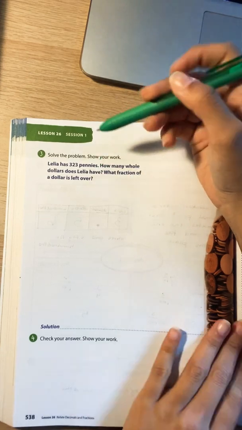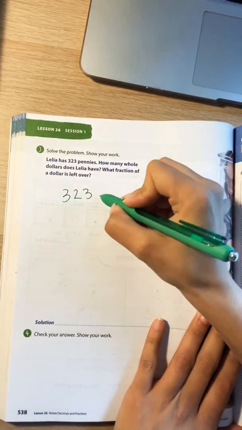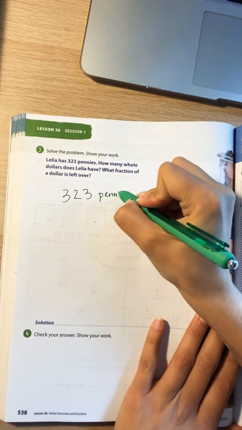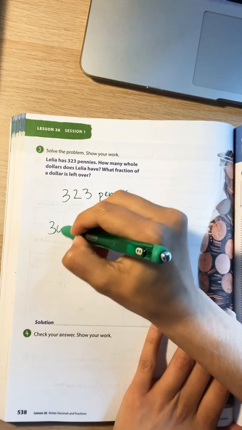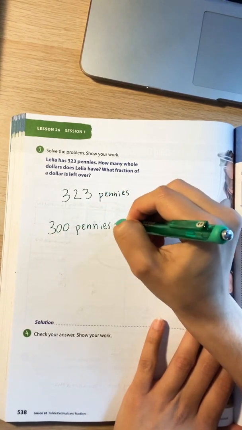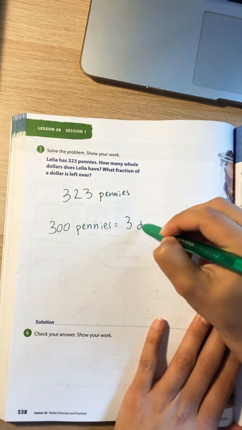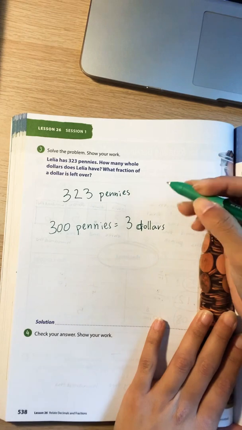Okay, Layla has 323 pennies. How many whole dollars does Layla have? What fraction of a dollar is left over? Okay, so she has 323 pennies. 300 pennies, 300 of those would equal $3, right? Since 100 pennies equals $1.